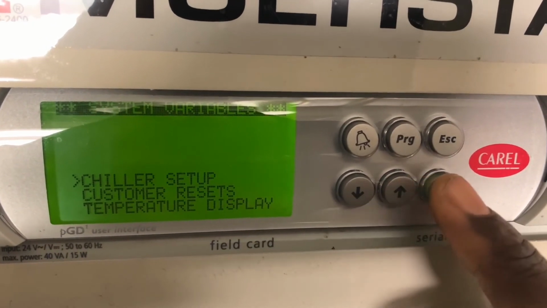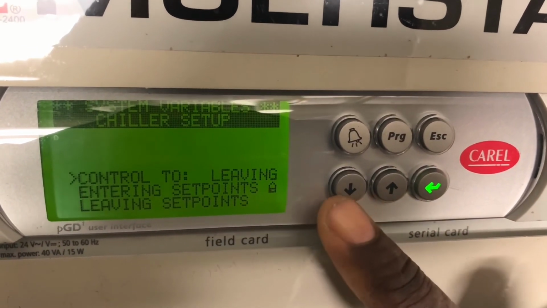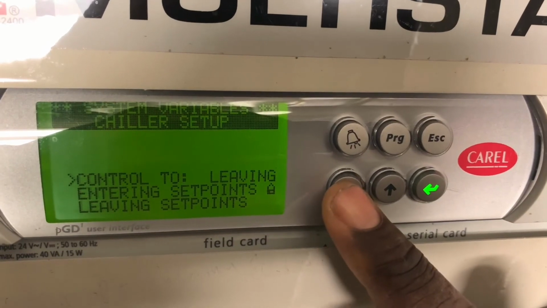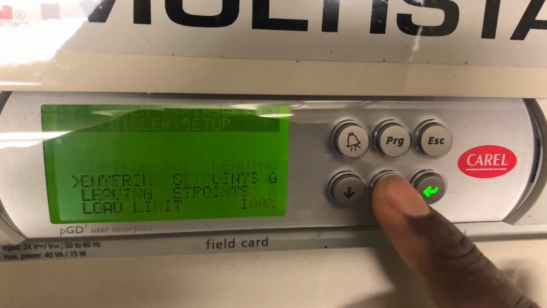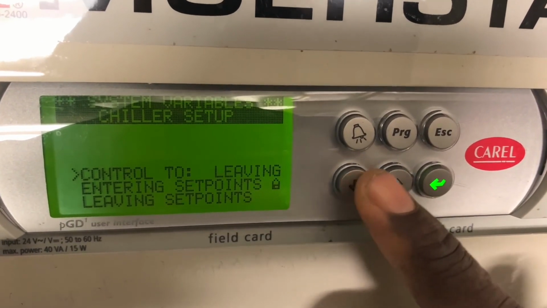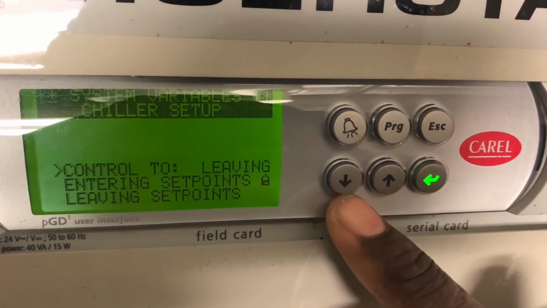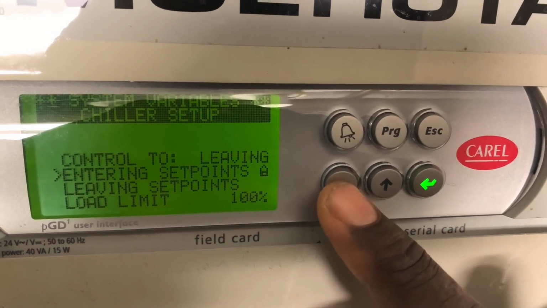So we're going to chiller setup. That's another menu, and this is where you set up your control sensors, whether you want it to be controlled by the leave-in or the entering. This is currently set to leave-in, but this you can access without the password.